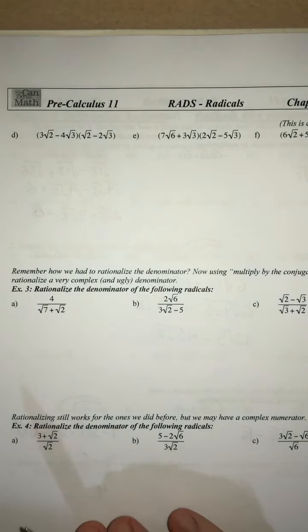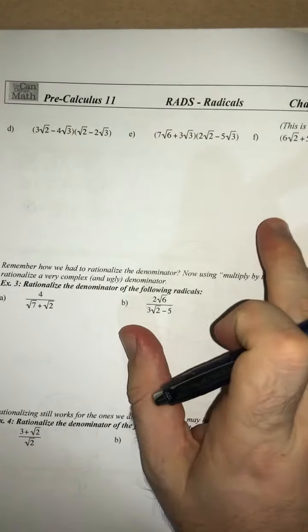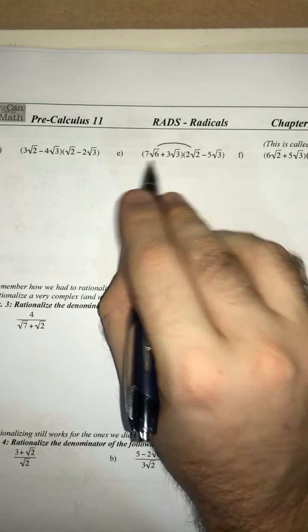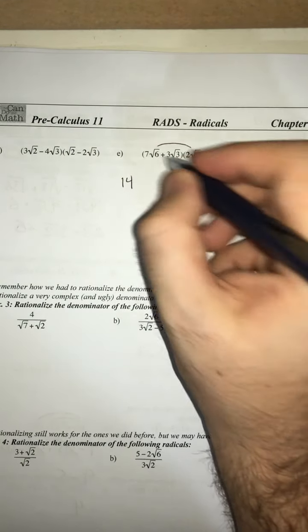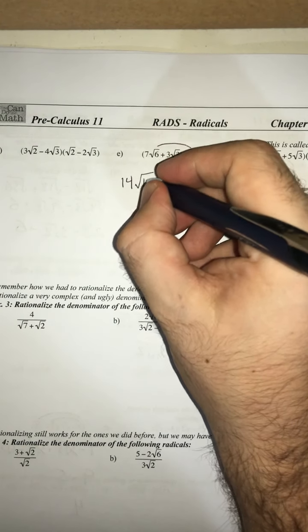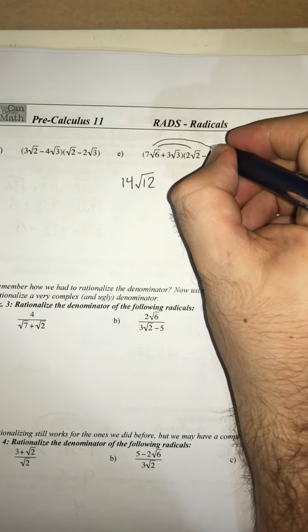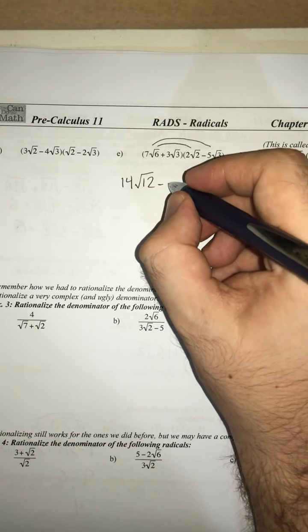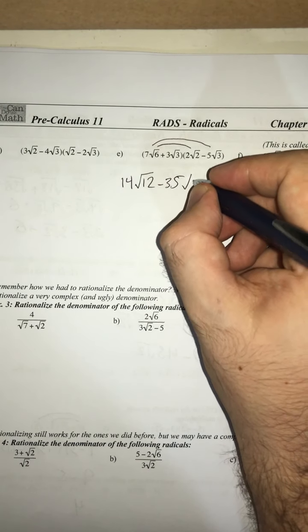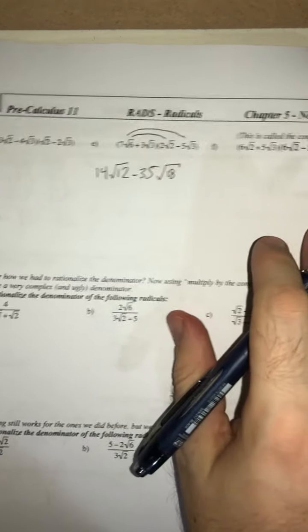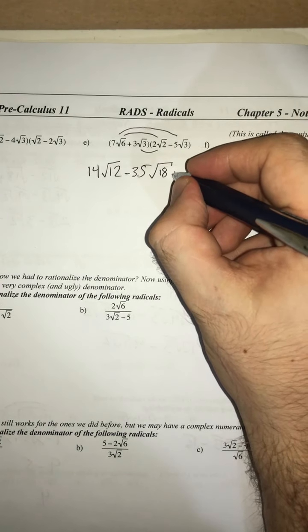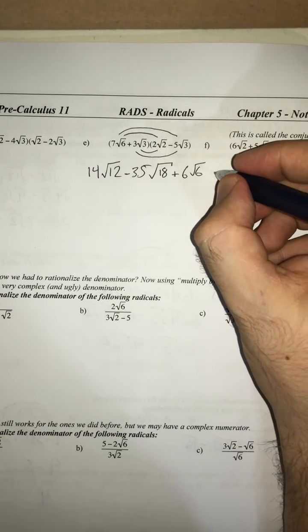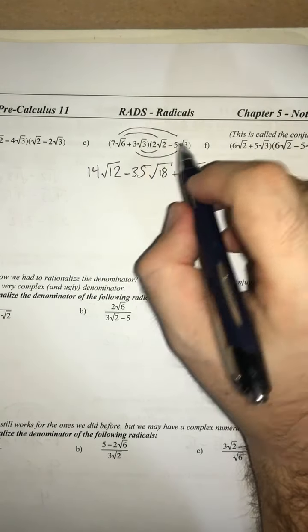Let's multiply these out. I'm just going to do the middle one here. So let's do the firsts, multiply these out. So 7 times 2 gives you 14. Root 6 times root 2 gives you root 12. Let's do the outsides. So minus 7 times 5 gives you 35. And this is root 18. Let's do the insides. We get plus 6 root 6. And let's do the last. We get minus 15 root 3 squared.